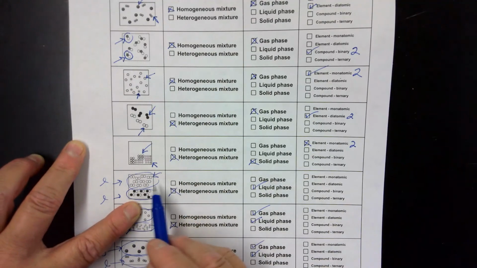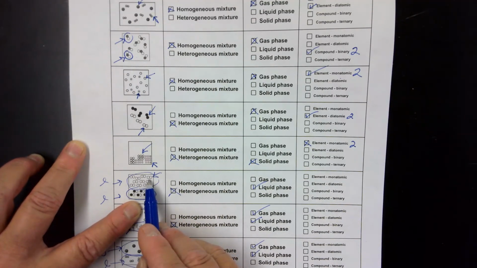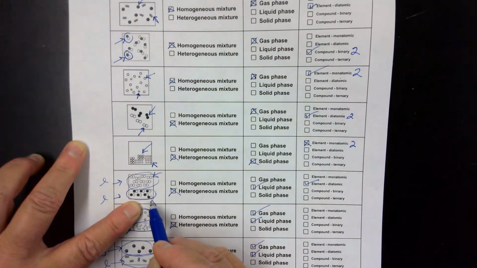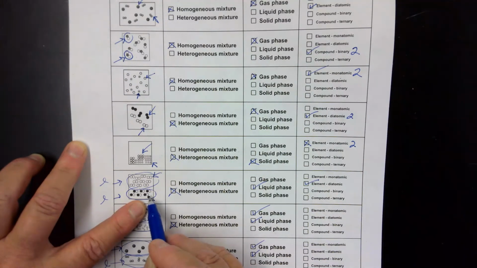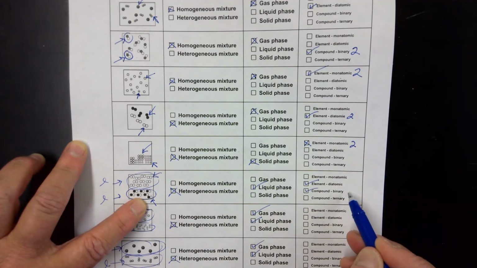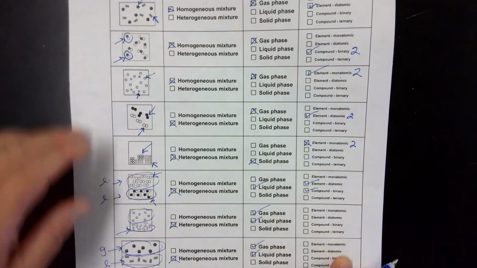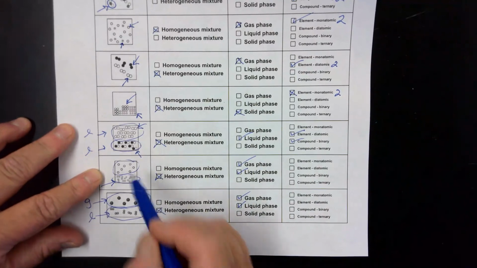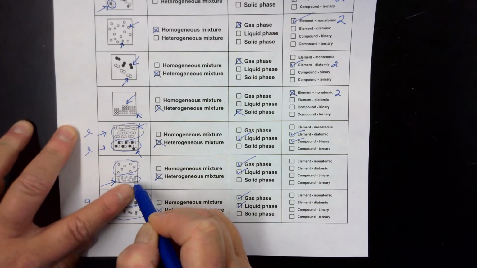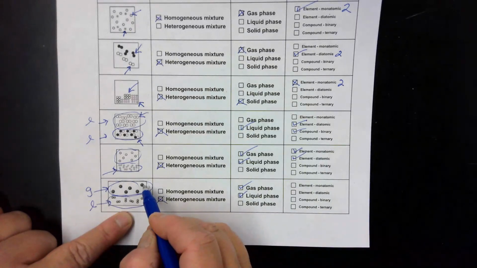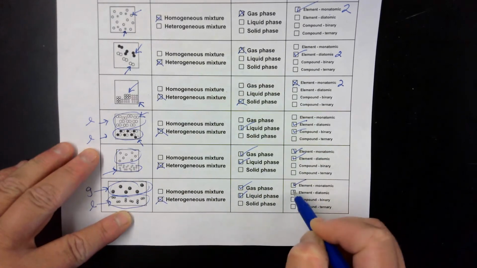All right, in this one I have a diatomic element here. Check that box. Here we have a compound, right? It's 2 different kinds of atoms there. So this is a compound, and it is binary because there are 2 different kinds of atoms present. All right, 2 more to classify. In this box, monatomic element, diatomic element. And lastly, once again, monatomic element, diatomic element.